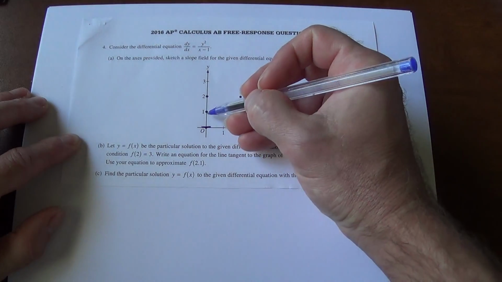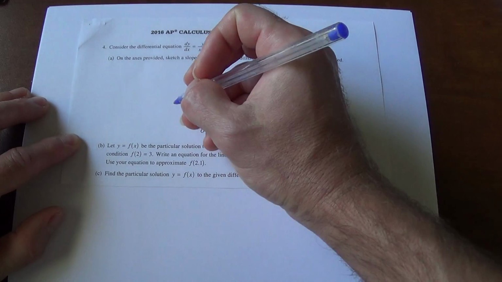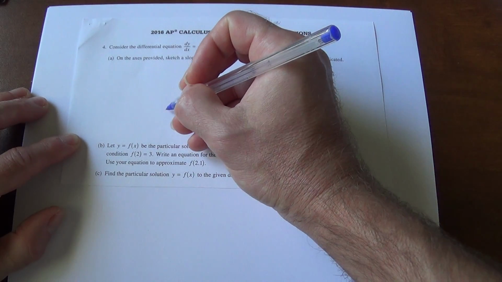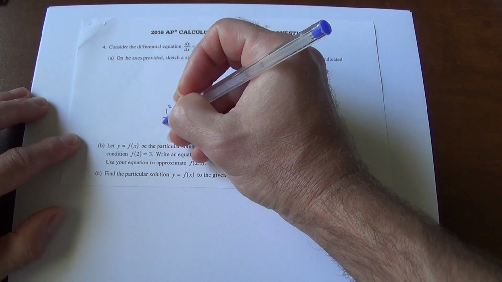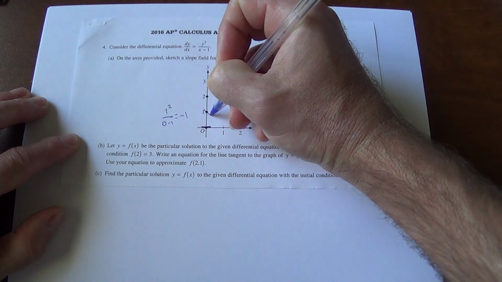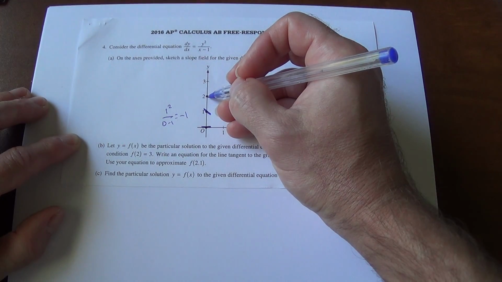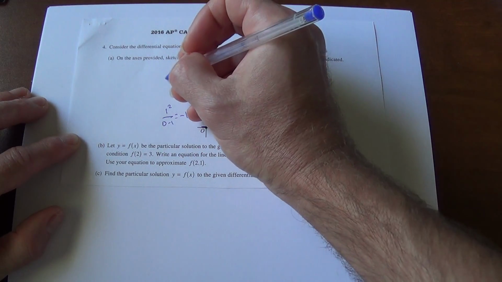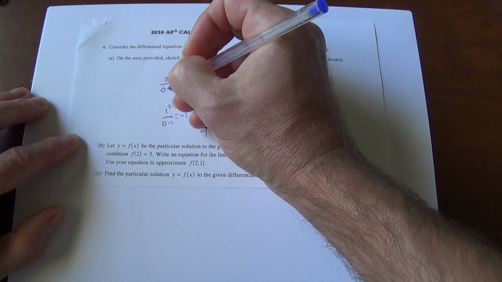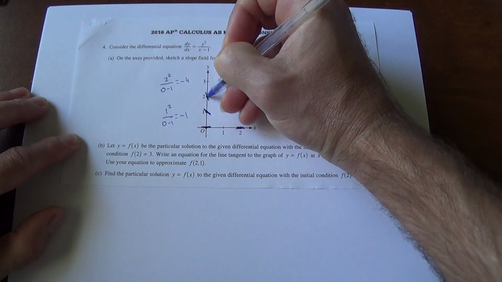Now we have this point. This is 0, 1. So when you substitute 0, 1 in here, it's going to be 1 squared over 0 minus 1. So the slope is going to be negative 1. This is point 0, 2, so it's going to be 2 squared over 0 minus 1, which is going to be negative 4. So it's going to be a little steeper than that.